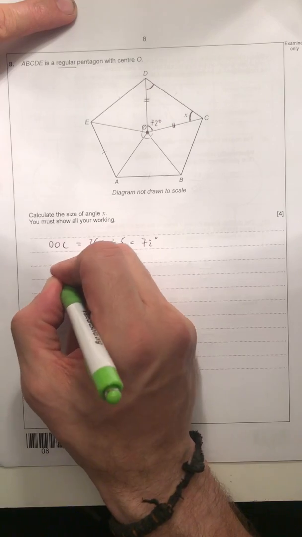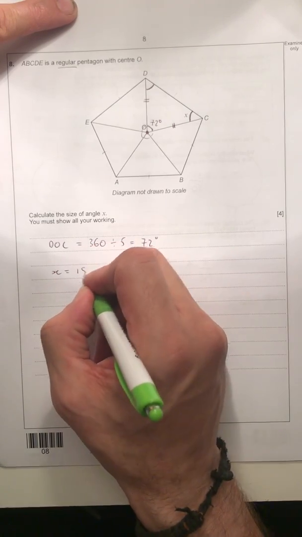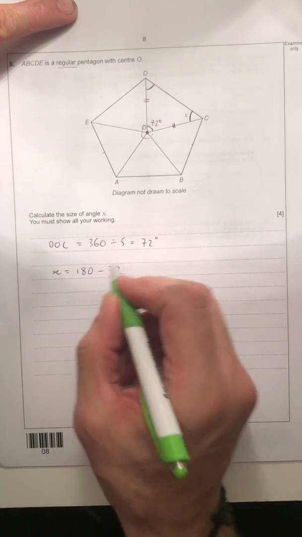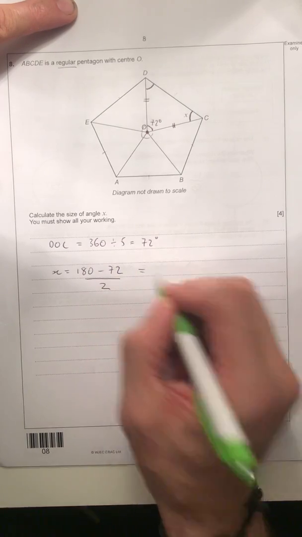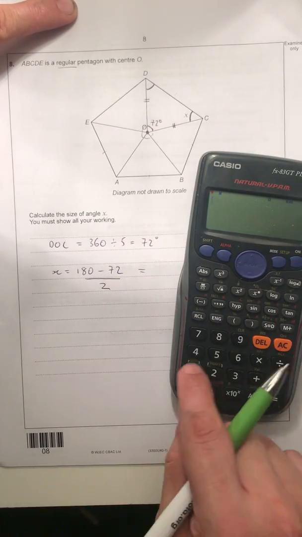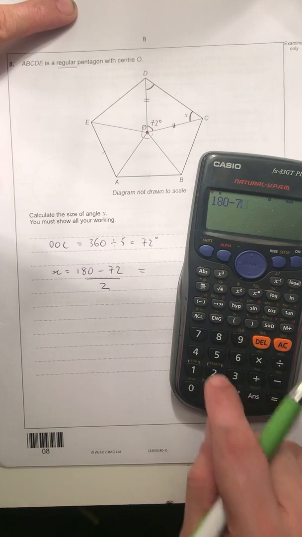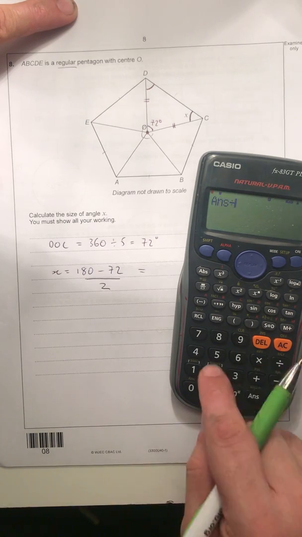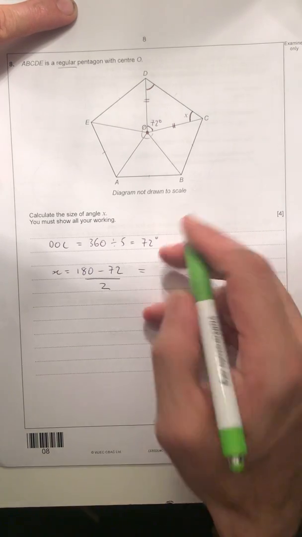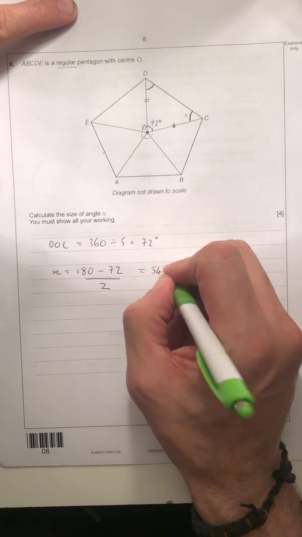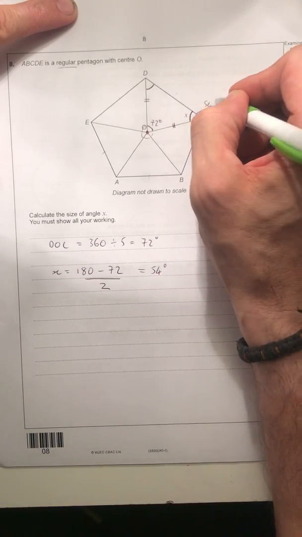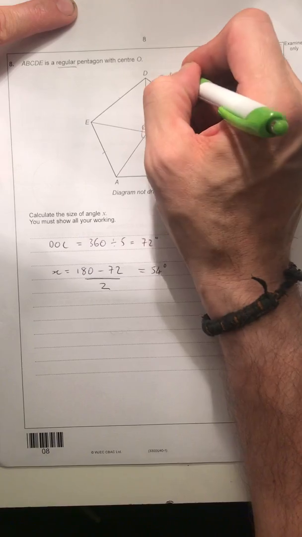So I can work out X by doing 180, take away 72, and then half your answer. So 180, take away 72, press equals, and then half your answer. That means that X is 54 degrees. So that one's 54, and that one would be 54.